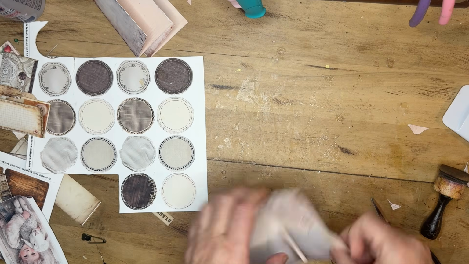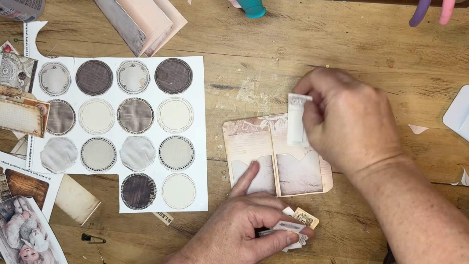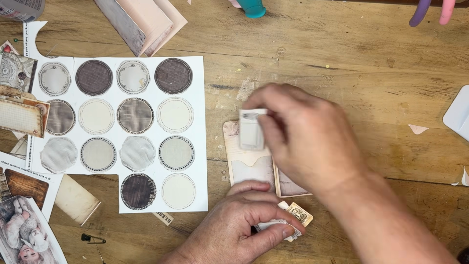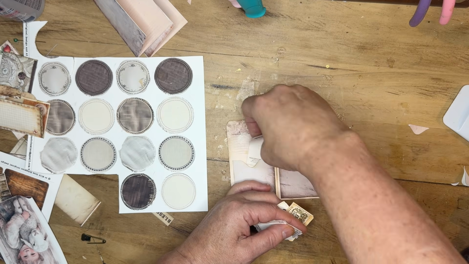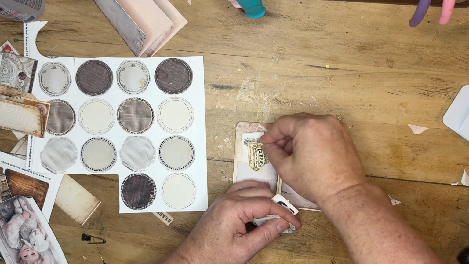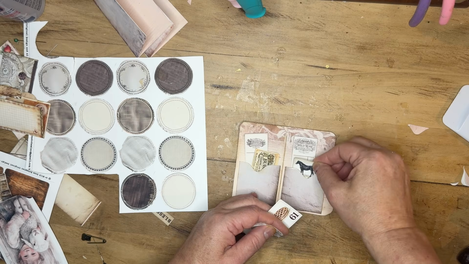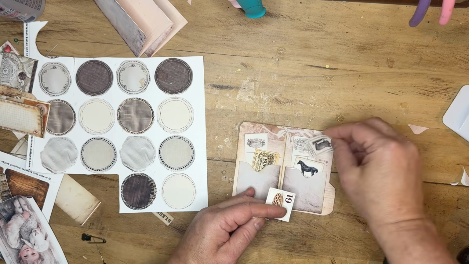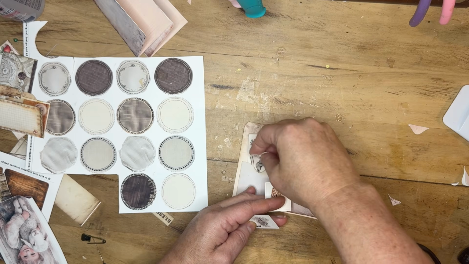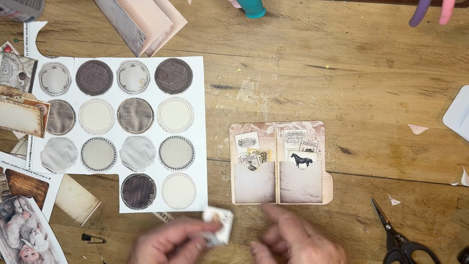And ink. Stuff those full. And then it's nice to have a little sentiment there.